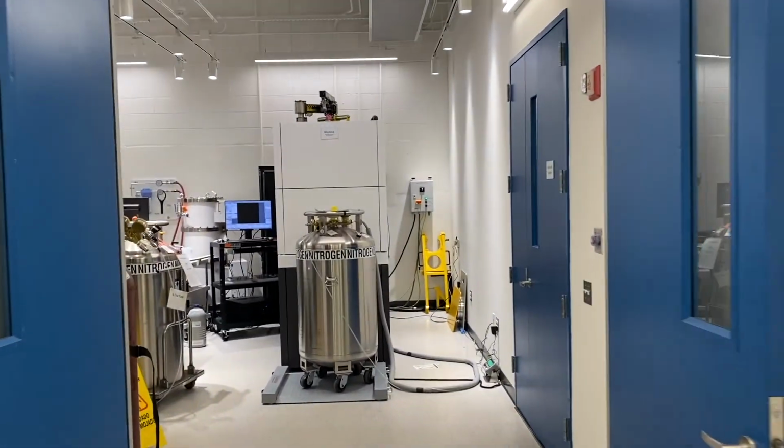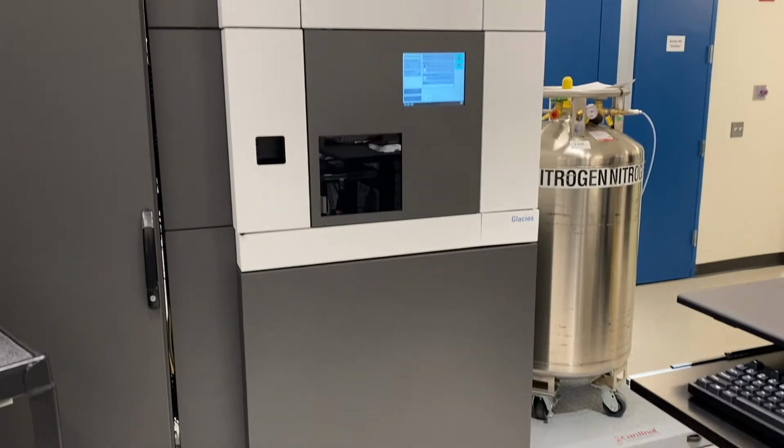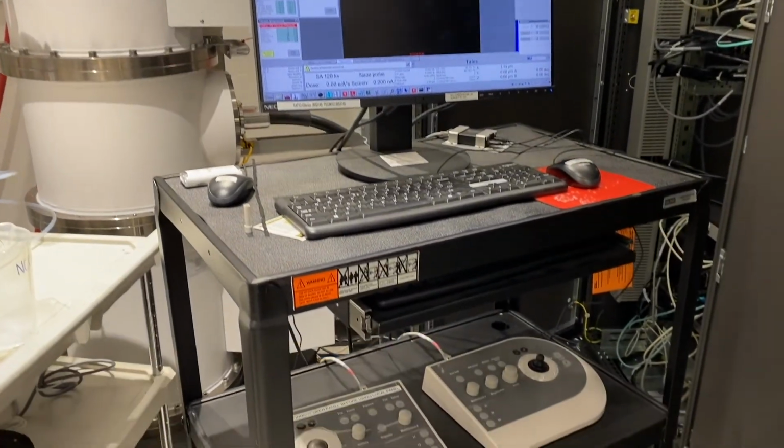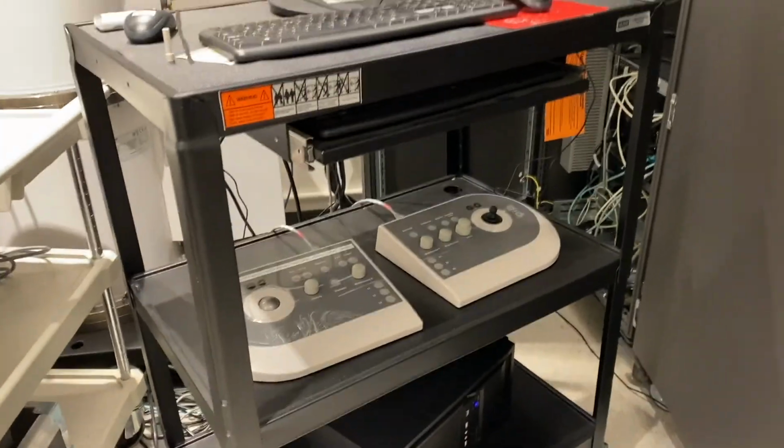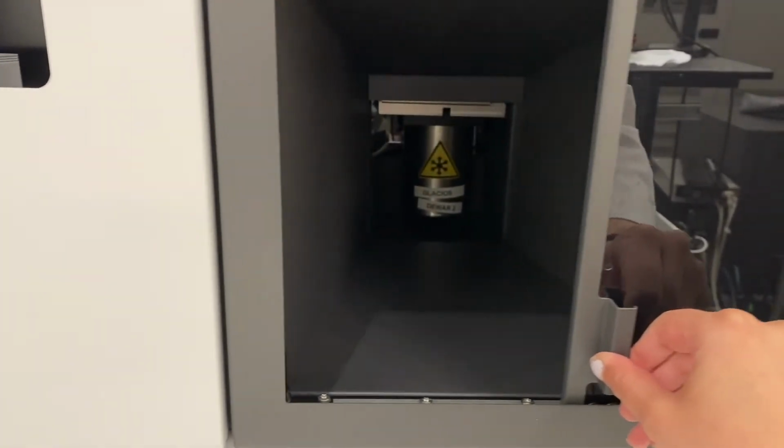I'd like to introduce you to Allison. She is our Glacios Cryo-TEM created by Thermo Scientific. This is a 200 kilovolt FEG screening microscope with an autoloader. This is our microscope PC with hand panels. Over here is our loading interface, and behind this window is where we can load our nanocabs.